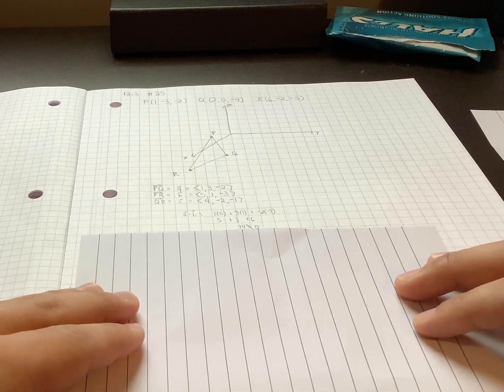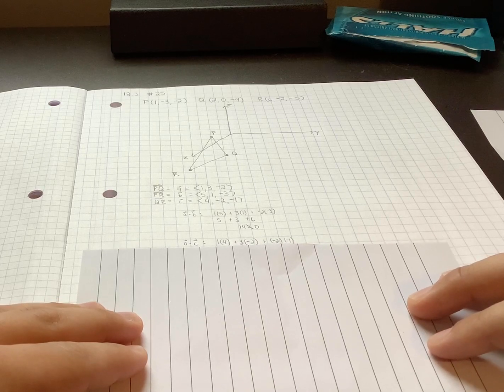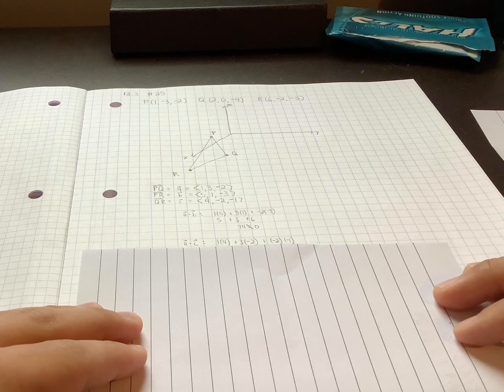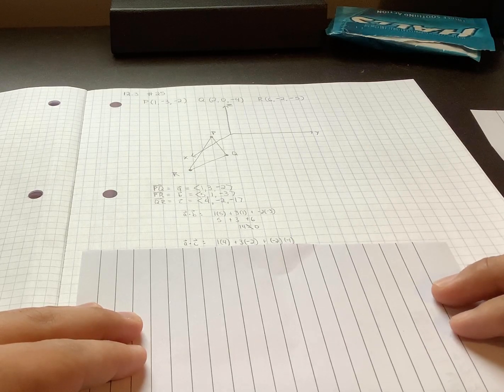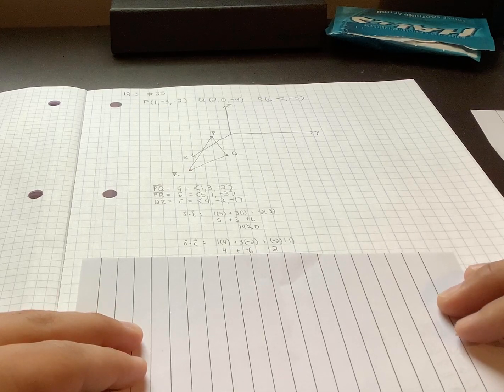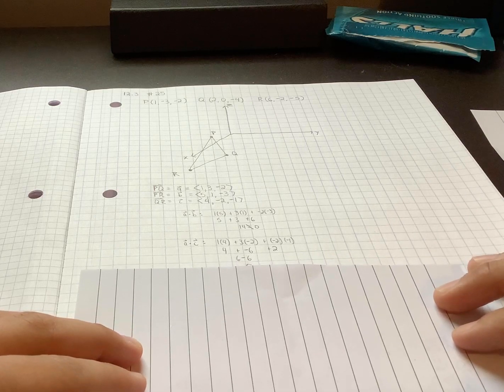All right, next we will check the dot product between vectors A and C. This dot product is 1 times 4 plus 3 times -2 plus -2 times -1. Okay, and that will give us 4 plus -6 plus 2, which equals 6 minus 6, which equals 0.